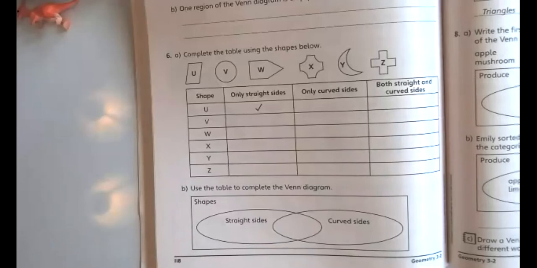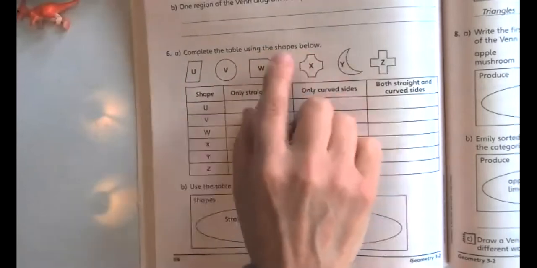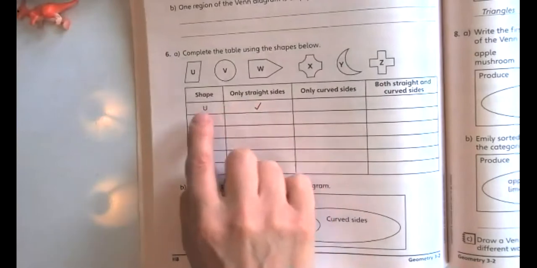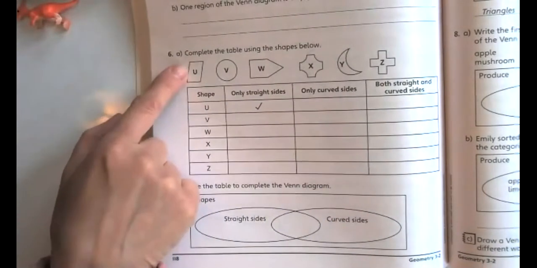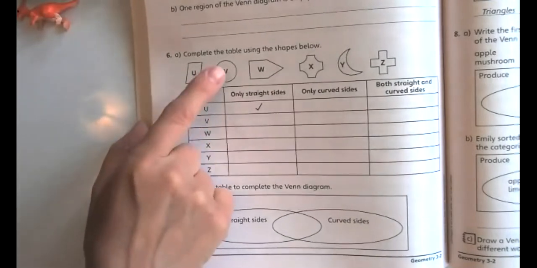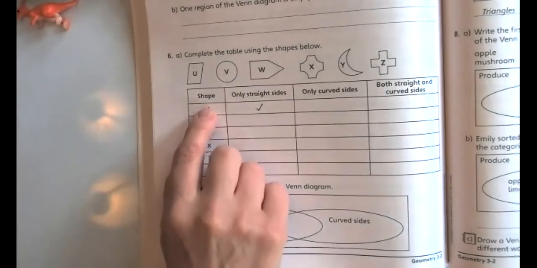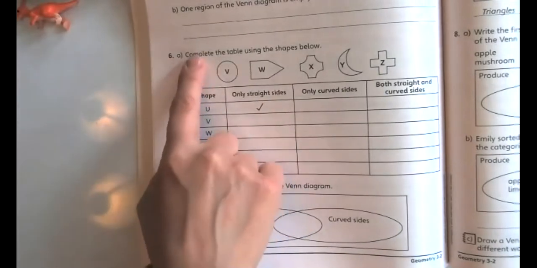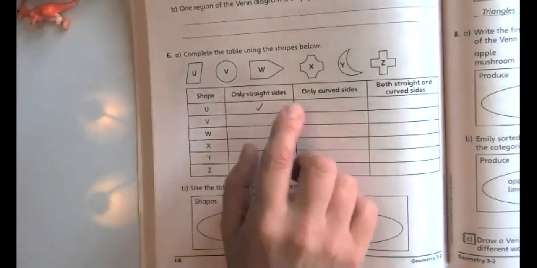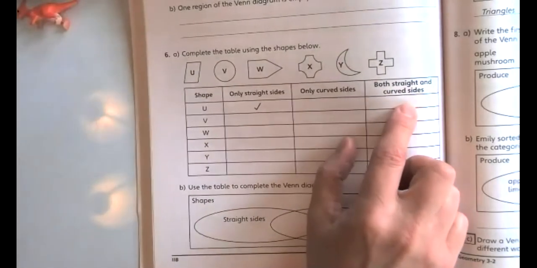Okay, so you have to do the same thing here. They've got a table, and you're going to use all these shapes here. And here this time though, they just put the letters down the side. So this is shape U, shape V. So it's like the other table, but they've just turned it sideways kind of. So they gave you the first one, shape U. We're looking at this. This is if it only has straight sides, check mark. If it only has curved sides, a check mark. And if it has both straight and curved, a check is here.